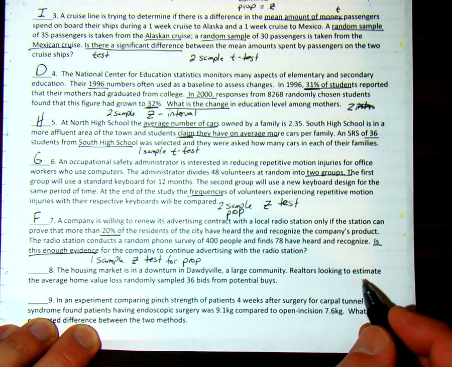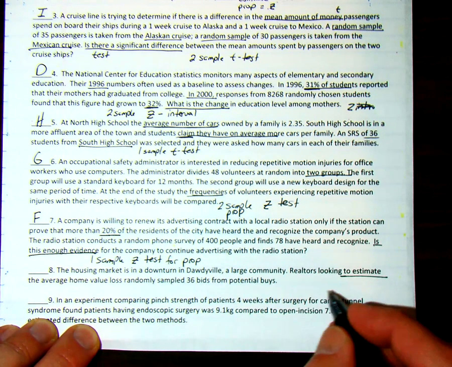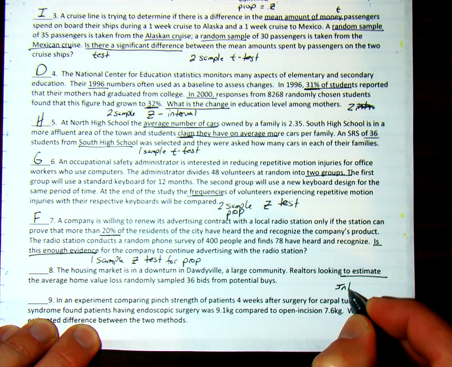Here we go. We are going to estimate something. So since we're going to estimate something, that means we are going to construct an interval.